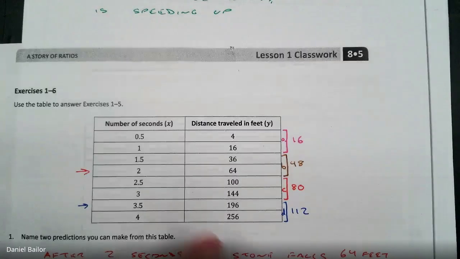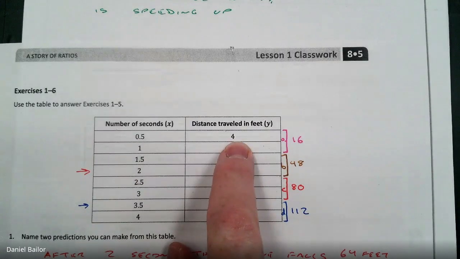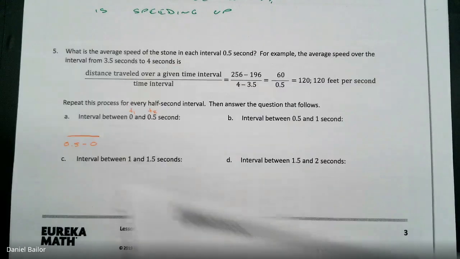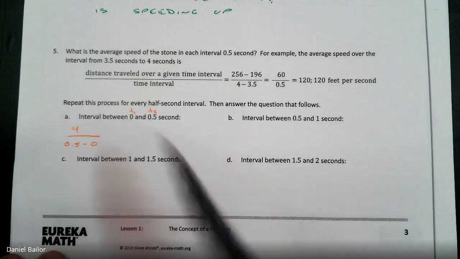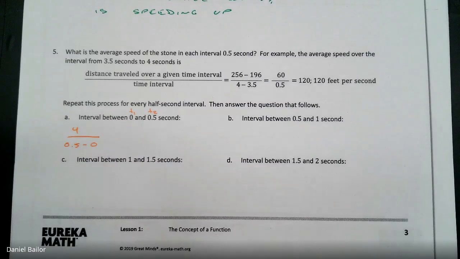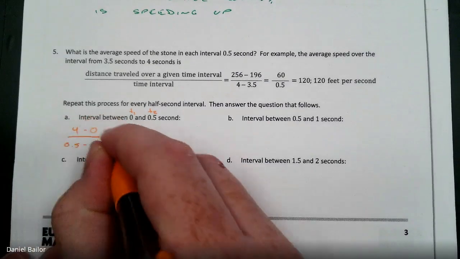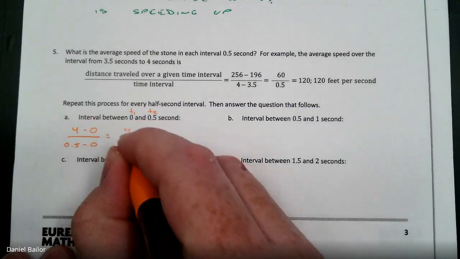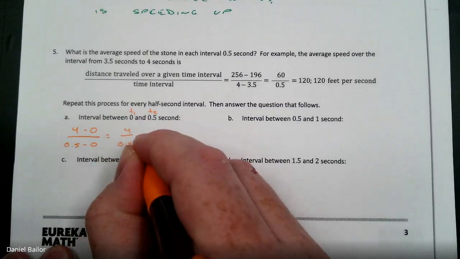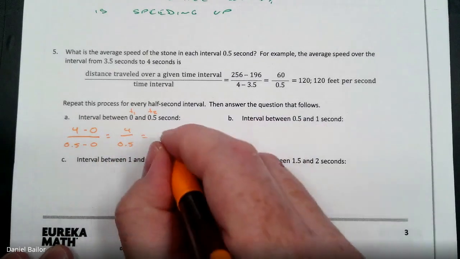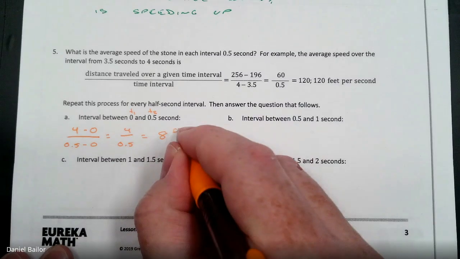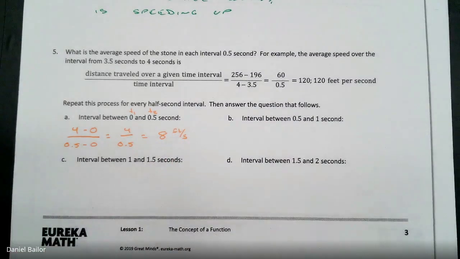Well, remember 0.5, the distance was 4 on our chart, which means we have 4. And for 0 seconds, the distance was 0. So we have 4 divided by 0.5, which is 8 feet per second in the first half second.